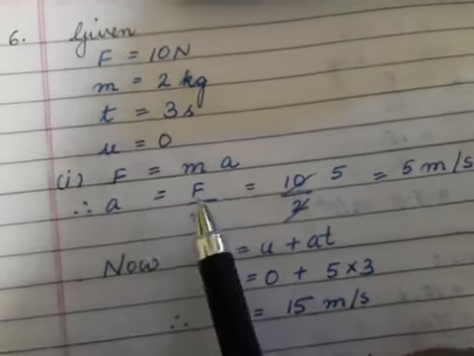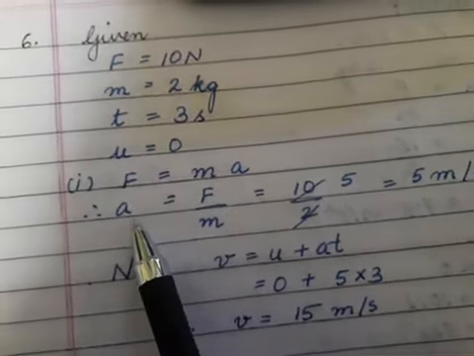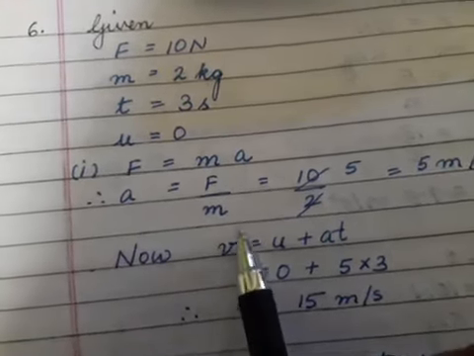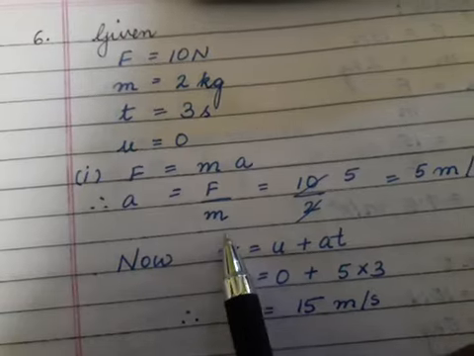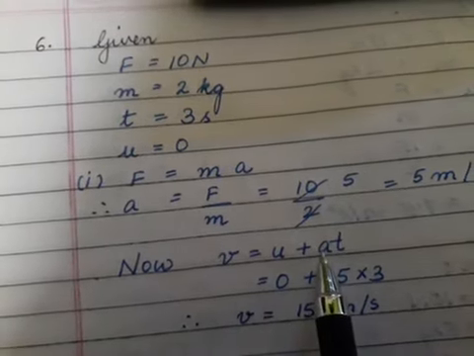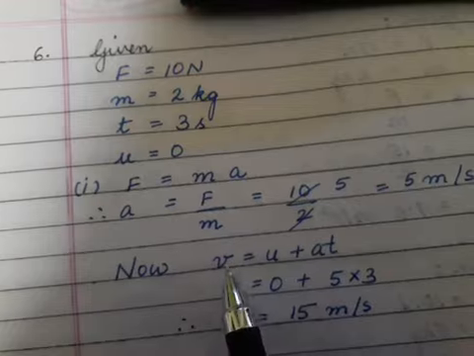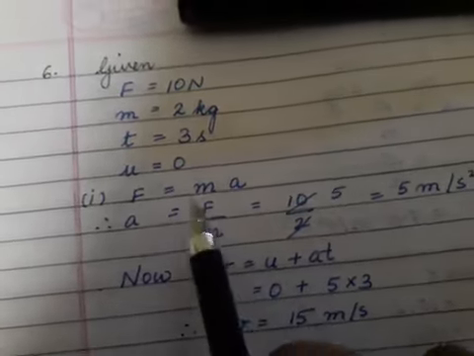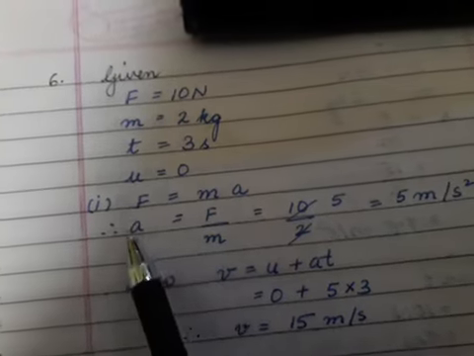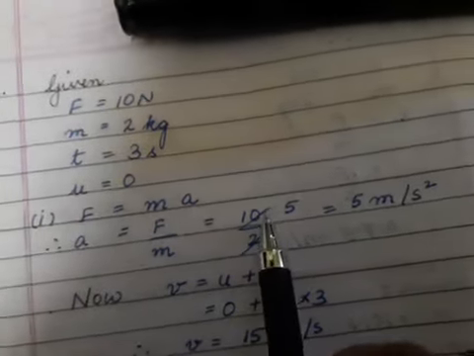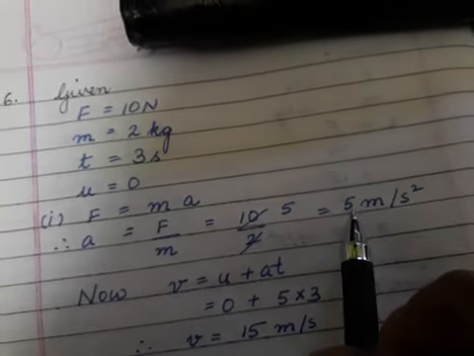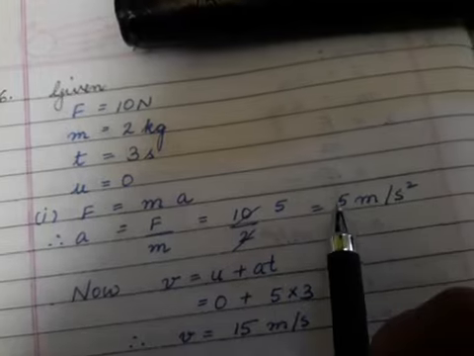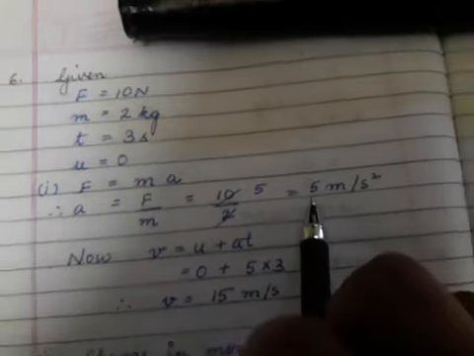From there we can find the acceleration, because we actually have to find the velocity acquired, and in order to find the velocity acquired we need to know the value of a. Because v is equal to u plus at, we can use this equation of motion. So from F and m we can find the value of a. So a is equal to 10 by 2. From the given data you can see that F and m values are given. So a's value is finally 5 meter per second square.